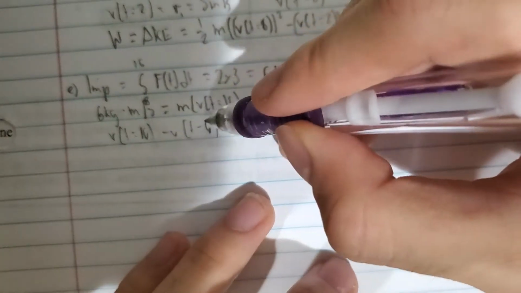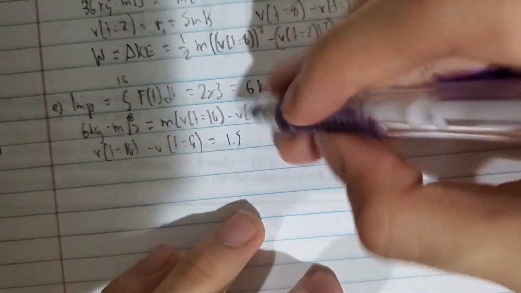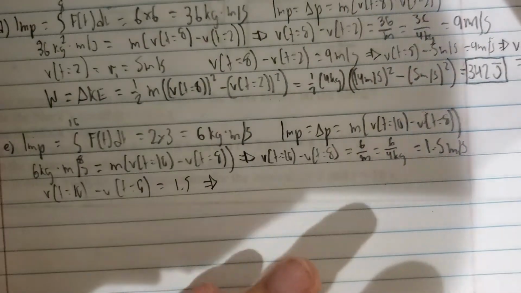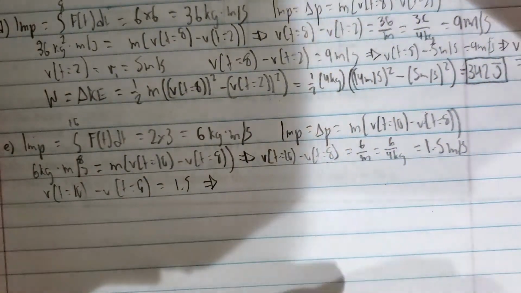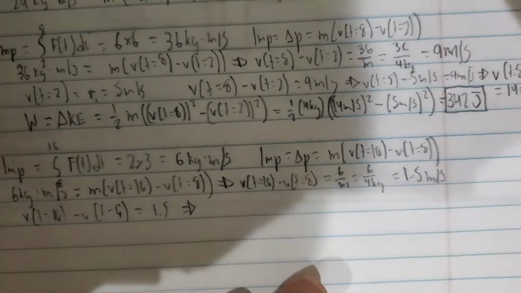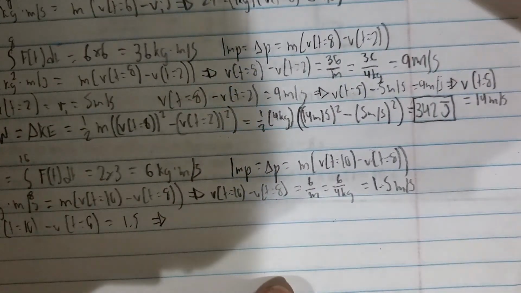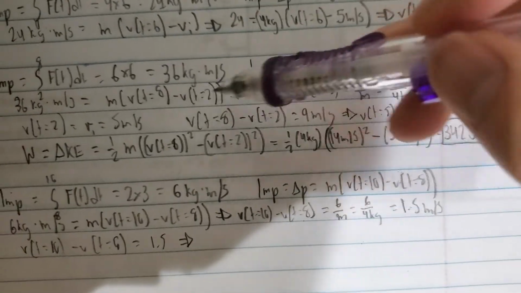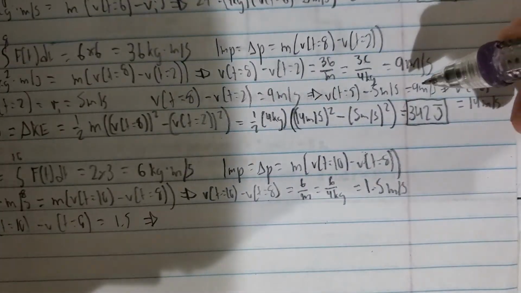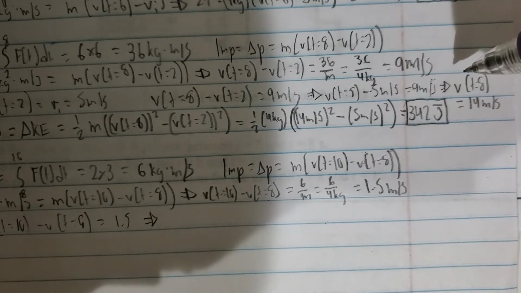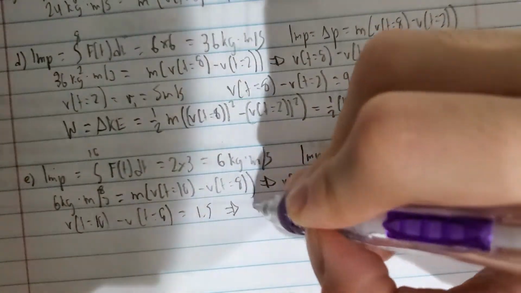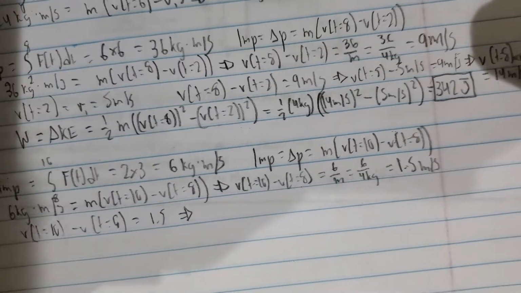Alright, I know that my V at t equals 8 is, where is it? Oh, right here, 14 meters per second. So I'm going to plug this in for V at t equals 8.